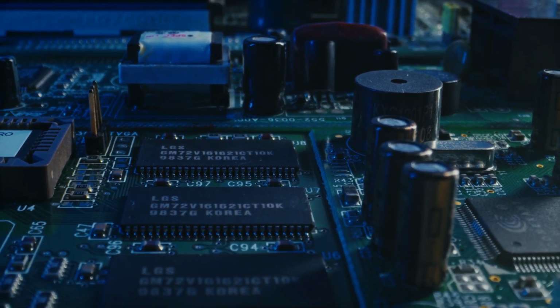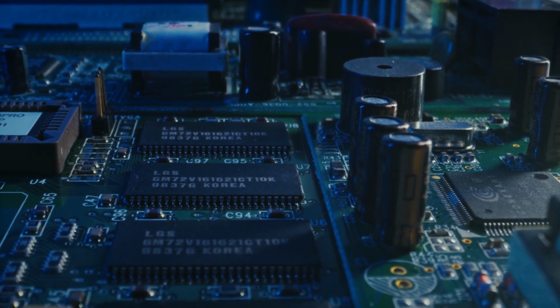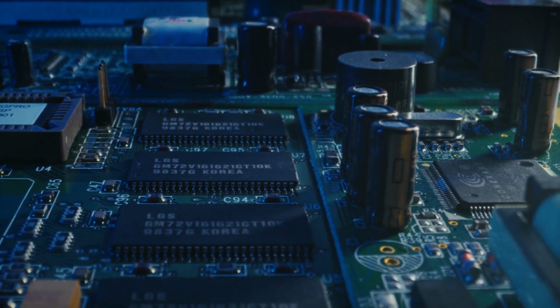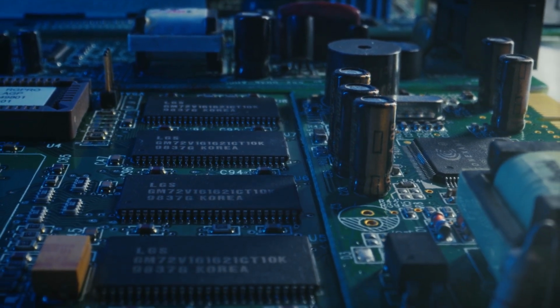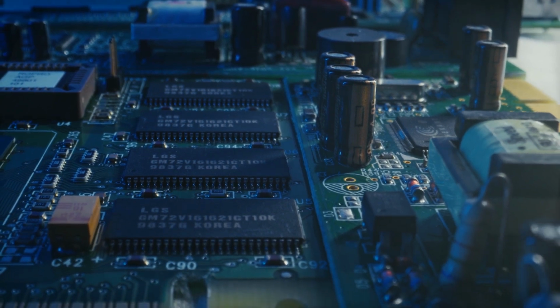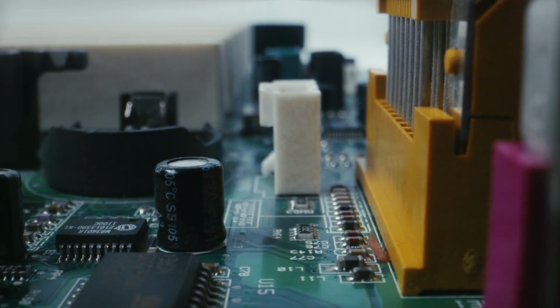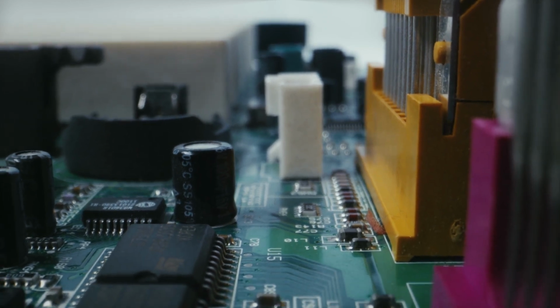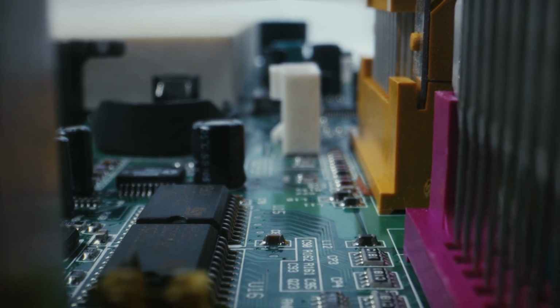Inductors are passive electronic components that store energy in a magnetic field when an electric current flows through them. They play a crucial role in electronic circuits and are used for various applications. Here are some key points about inductors. Function. Inductors store energy in a magnetic field and resist changes in current flow. They are often used to control the rate of change of current in a circuit.